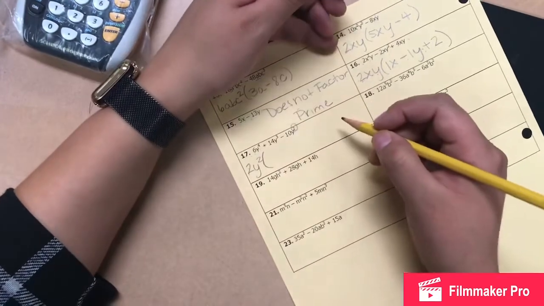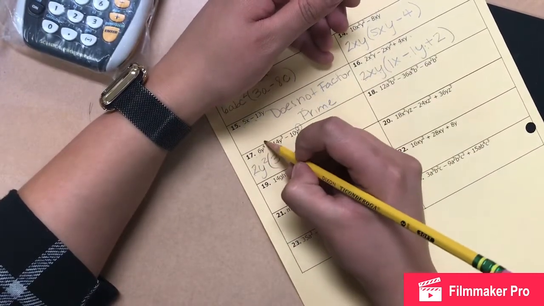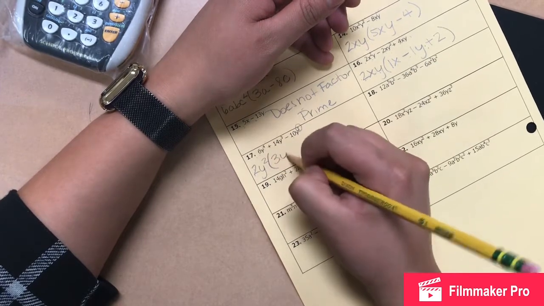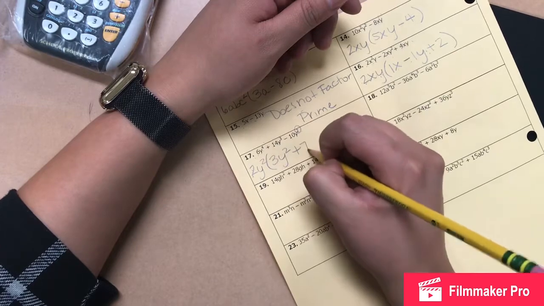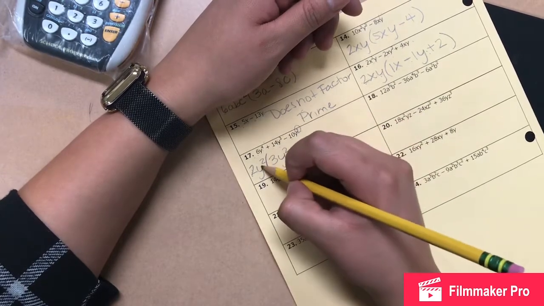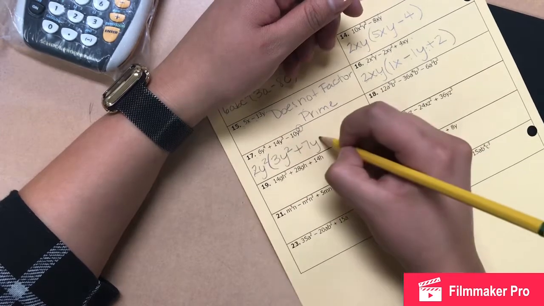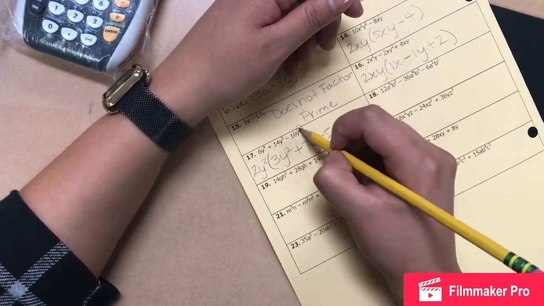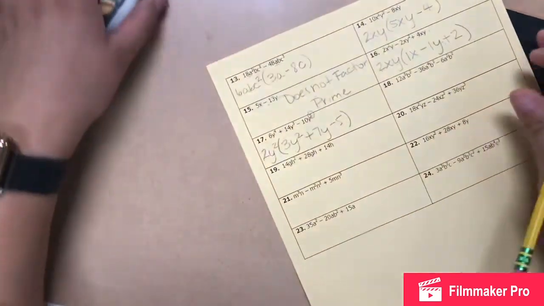So then I look at what's left. 6 divided by 2 is 3. Y to the 4th divided by y squared is y squared. 14 divided by 2 is positive 7. Y cubed divided by y squared is just y. Negative 10 divided by 2 is negative 5. And y squared divided by y squared would result in 1, so it's just minus 5.